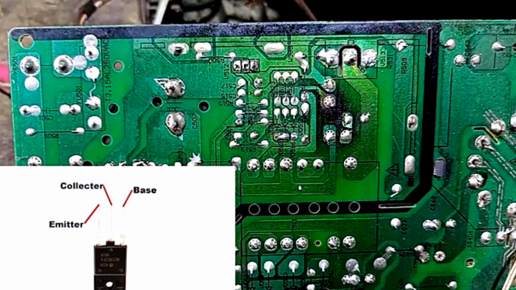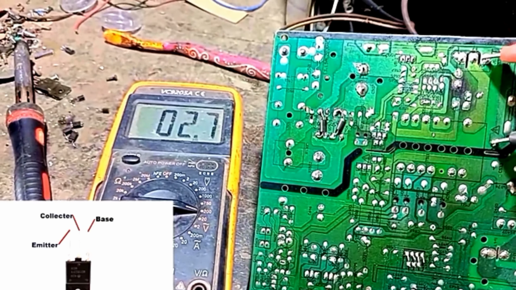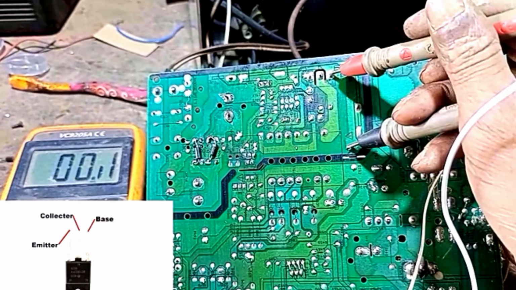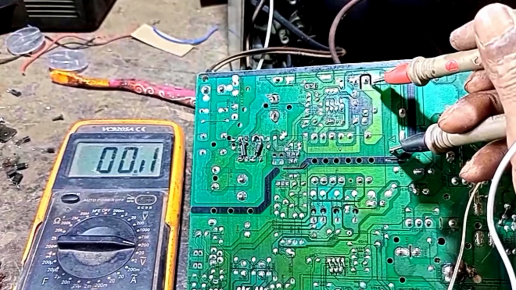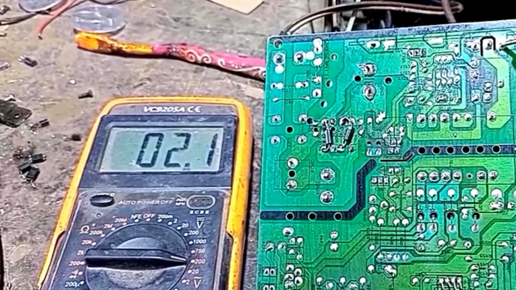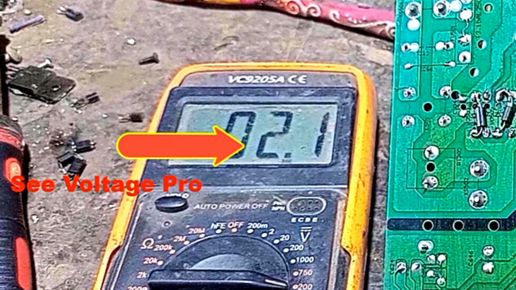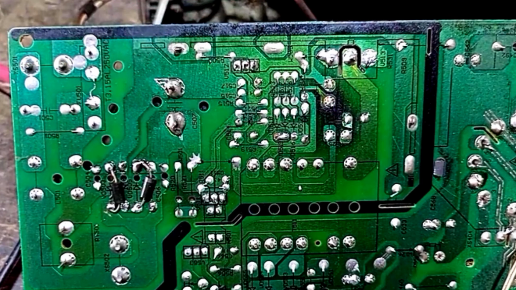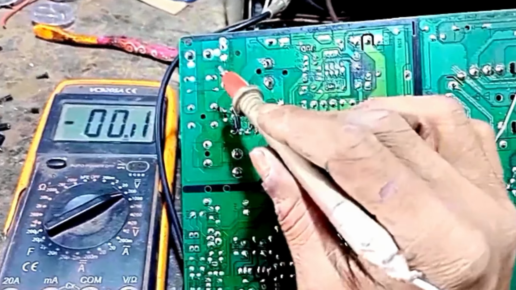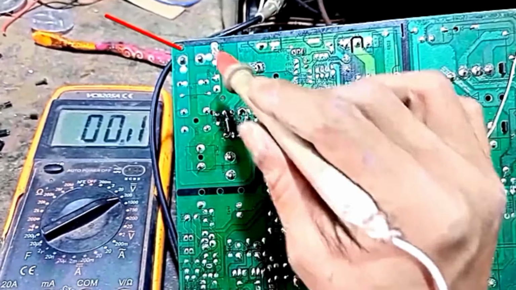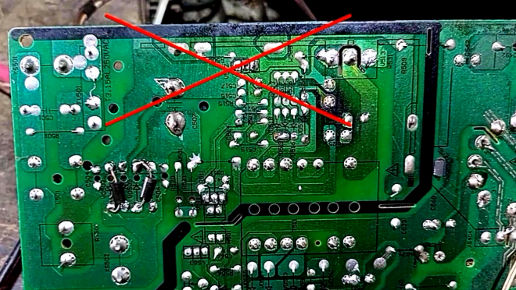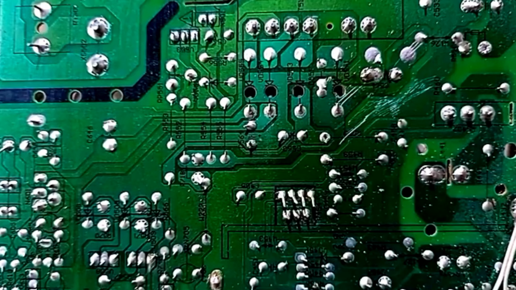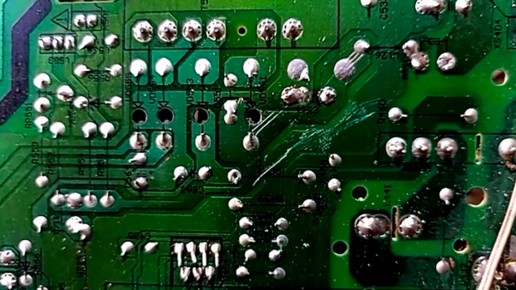So first, let's check the voltage of the base pin of the transistor. See here, the voltage of the base pin is continuously going up and down. But here, the voltage will be 0.7 volts. Since the voltage is continuously going up and down, friends, it can be assumed that there is no problem in the primary section. The problem is in the secondary section.